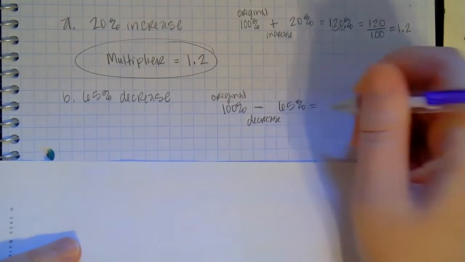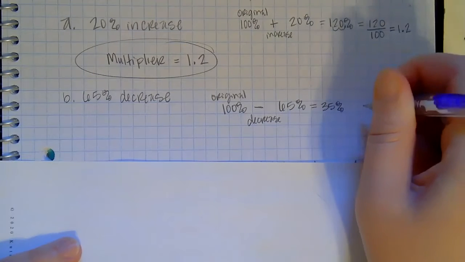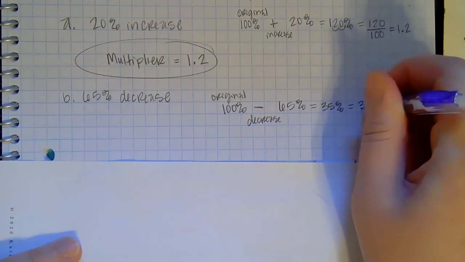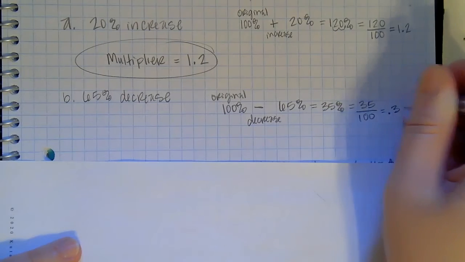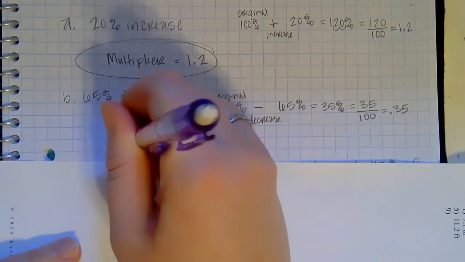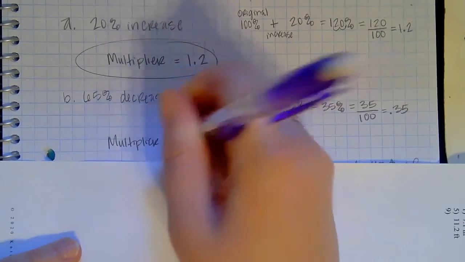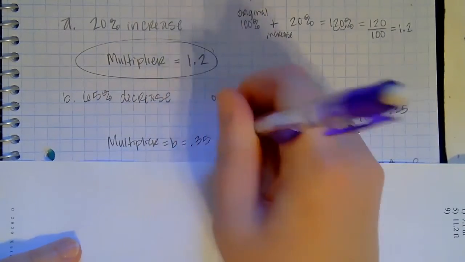So then 100 minus 65% is 35%. And then to write that as a decimal, I would do 35 out of 100, which is 0.35. So my multiplier, which is also my B value, would be 0.35.